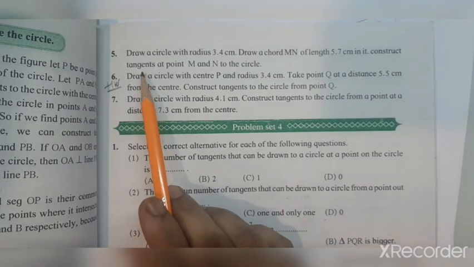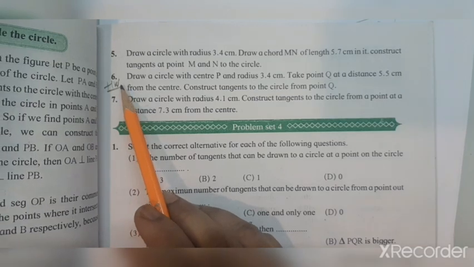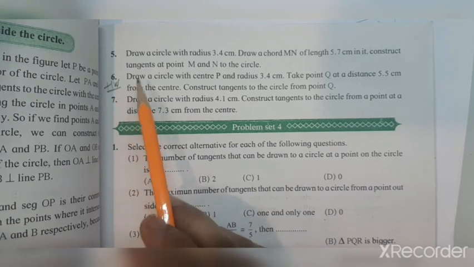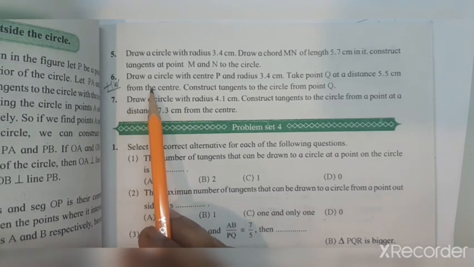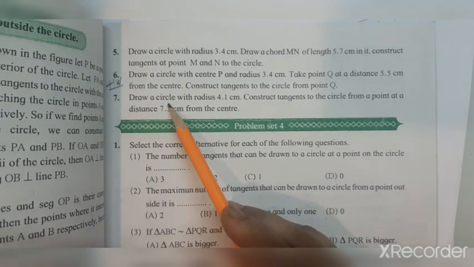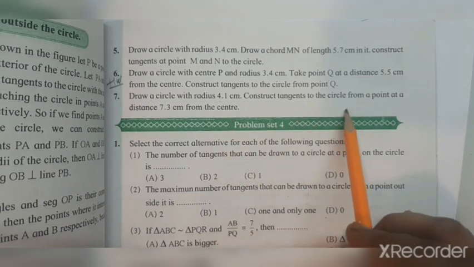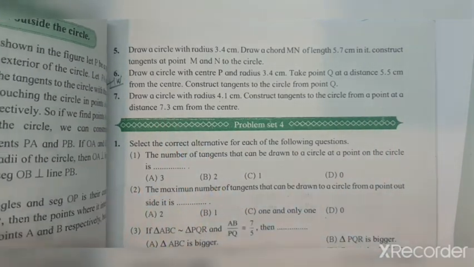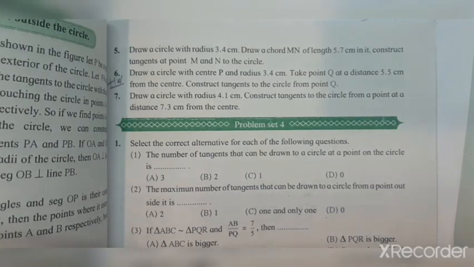Now after sum number 5, we will do sum number 7, because we are not doing sum number 6, since it is for homework. Sum number 6 and 7 are similar. So I'll be doing sum number 7, and exactly in the same way you can do sum number 6. Okay, 7 is: draw a circle with radius 4.1 centimeter. Construct tangents to a circle from a point at a distance of 7.3 from the center. Okay, so we begin with the 7th one.